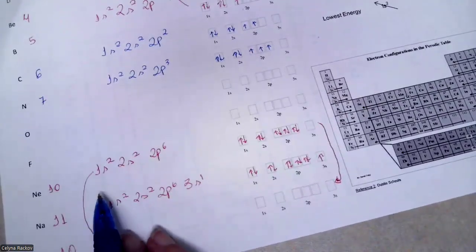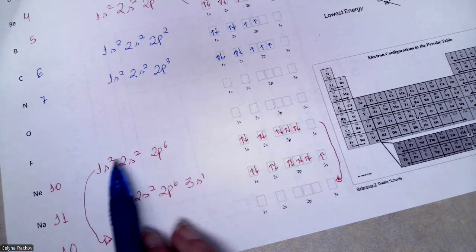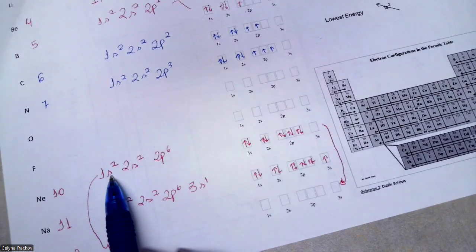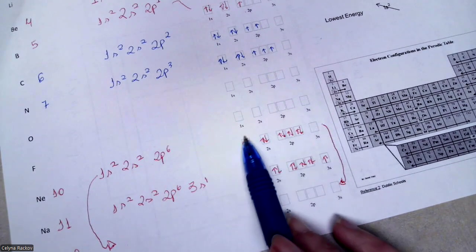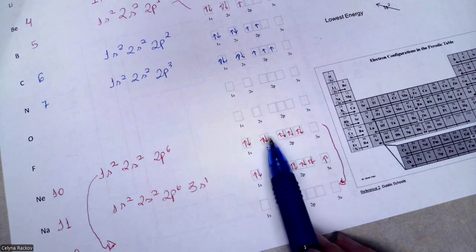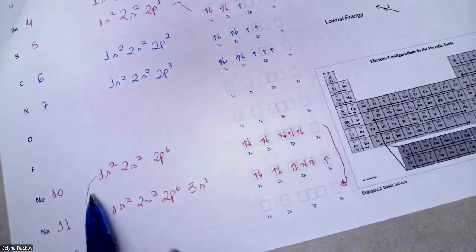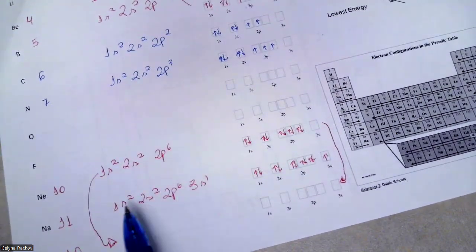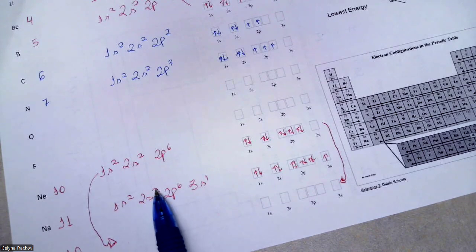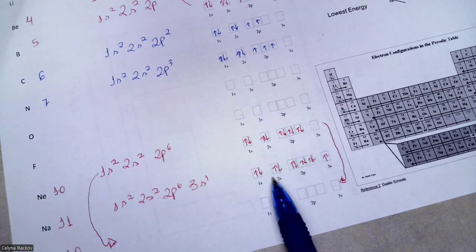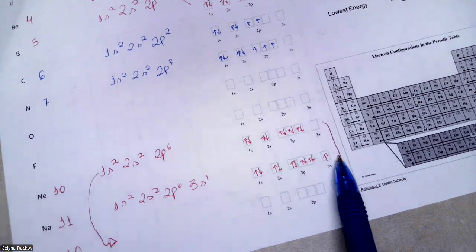Then neon has 10 electrons, 2 plus 2, 4, plus 6, 10, right? And then we're going to fill the orbitals, 1s2, 2s2, 2p6. And then sodium has 11 electrons, 1s2, 2s2, 2p6, 10 plus 1, 3s1. Fill up all the arrows here, 1s2, 2s2, 2p6, and 3s1.